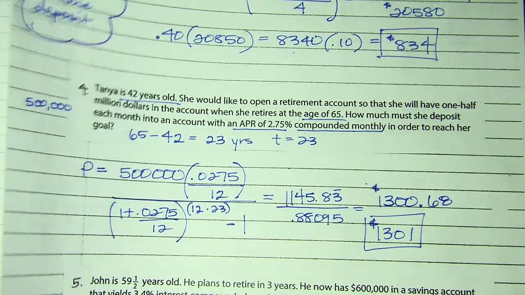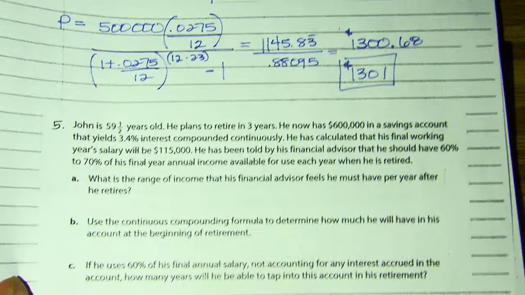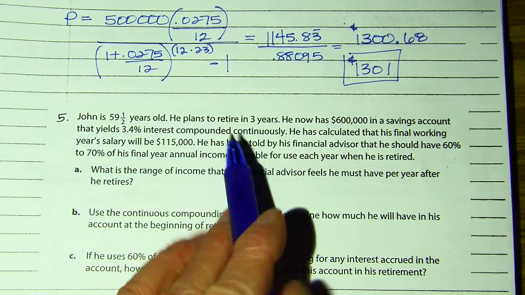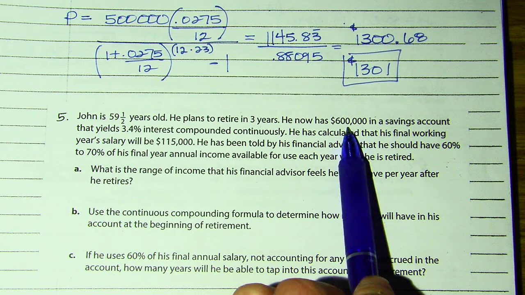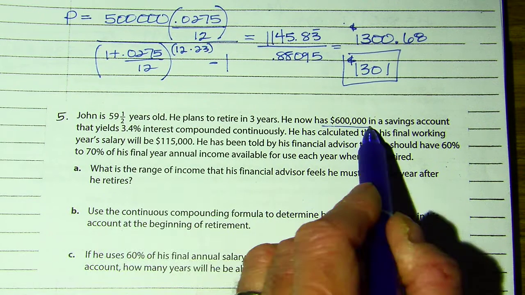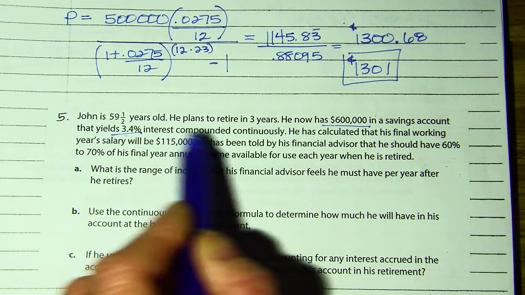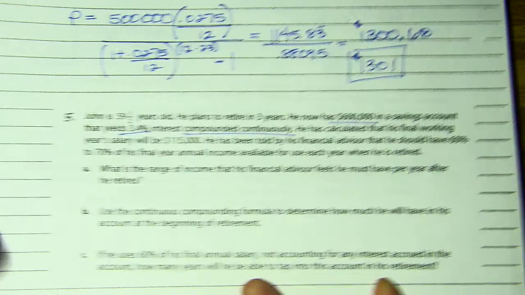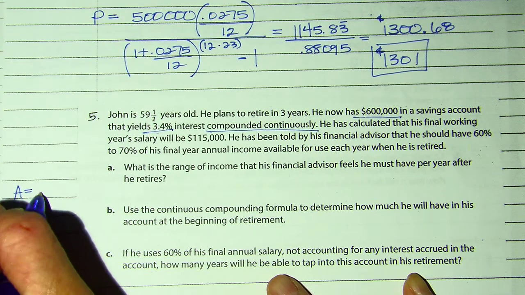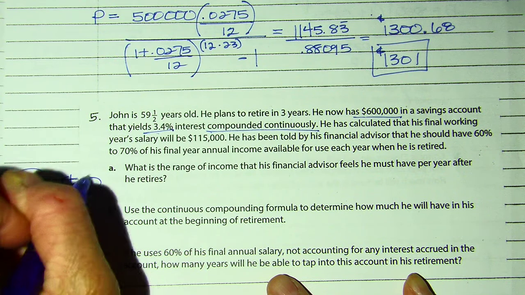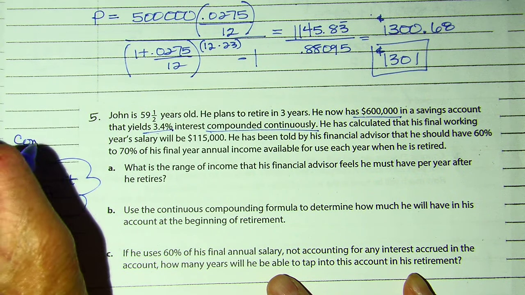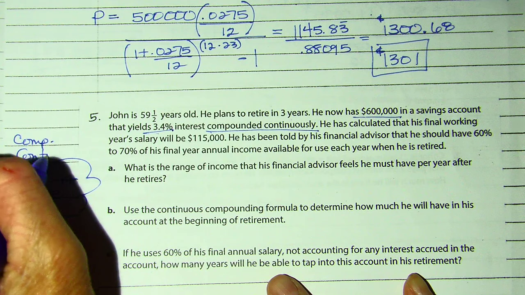to number 5. John is 59 and a half. He plans to retire in 3 years. He now has $600,000 in a savings account that yields, so he's got this much money. Here's his interest, compounded continuously. So I'm going to write that equation here. This is for compounded continuously.